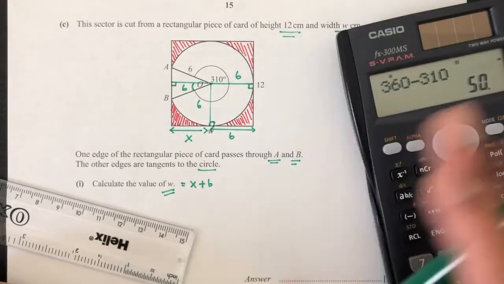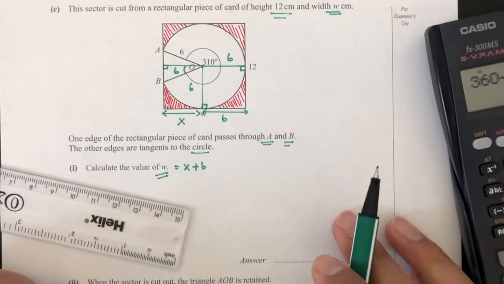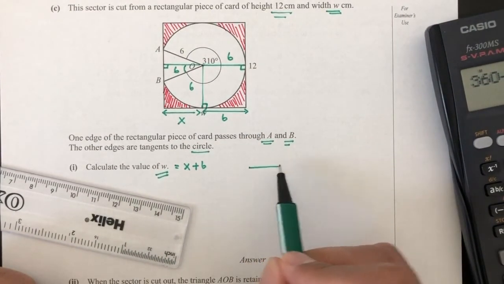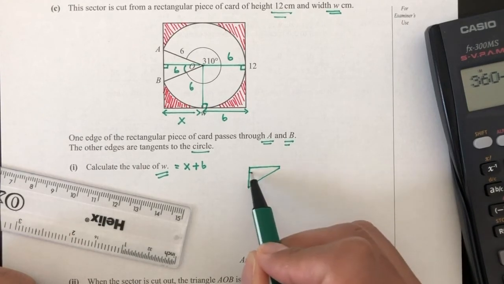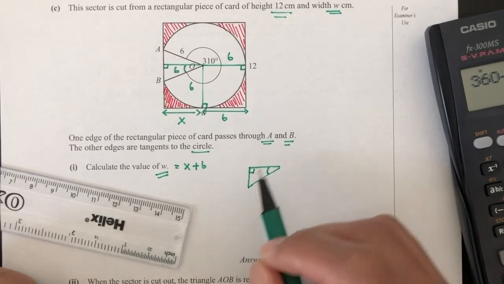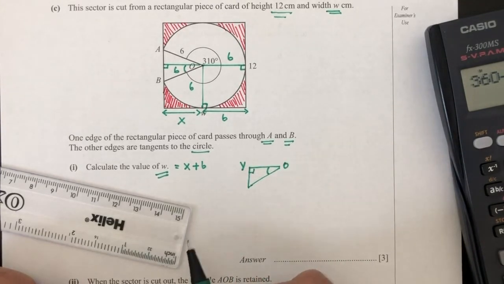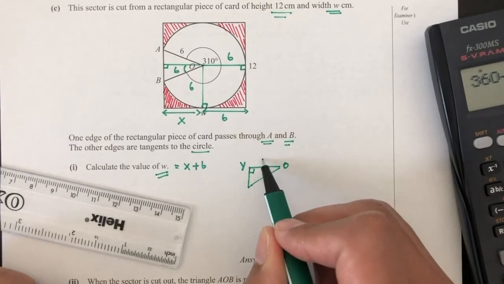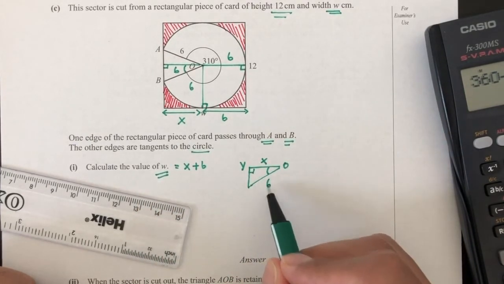That will be 50. So half will be 25. Let's take out this triangle. We have this is straight, this and this. This is 90. This is 25. This is O. Let's call this one Y. This is the length x, we're trying to find x. This one is given by 6.